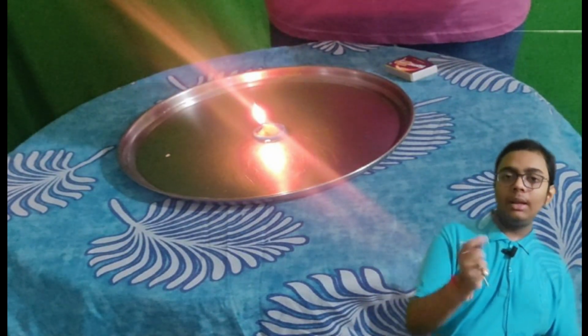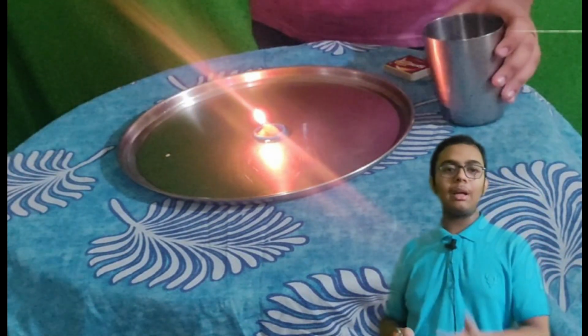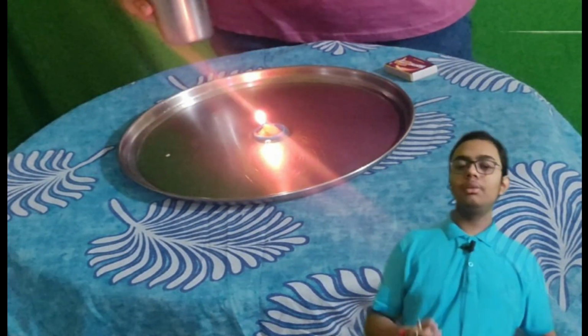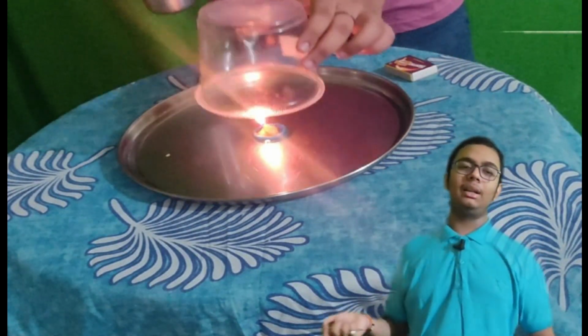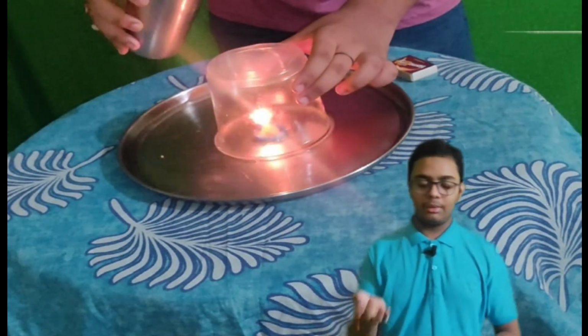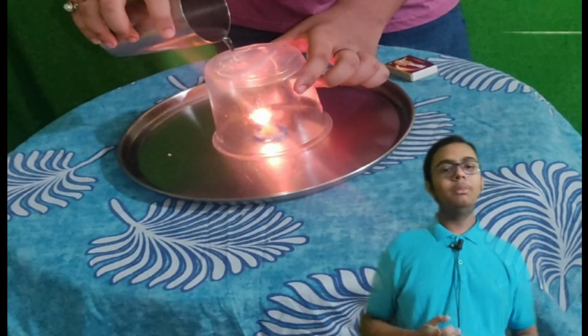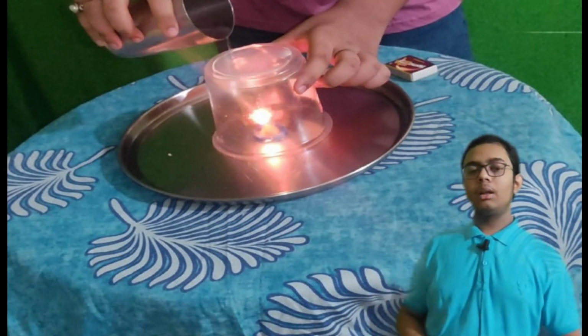Now slowly you will see that in 5, 6 or 10 seconds the oxygen will be used up inside the container. See, the amount of oxygen in the container depends on the volume of the container. I kept the container on the lamp.